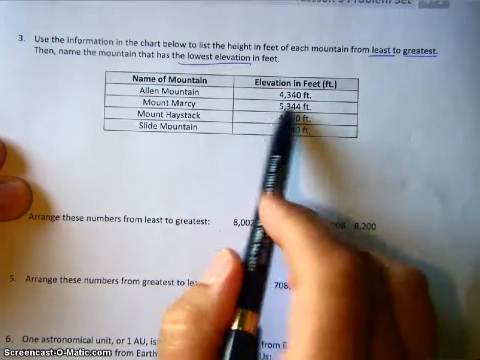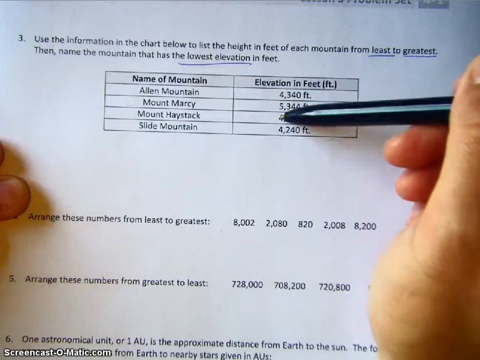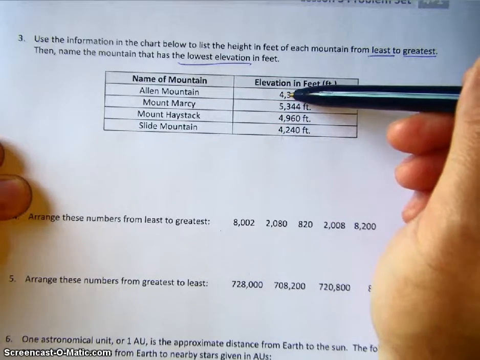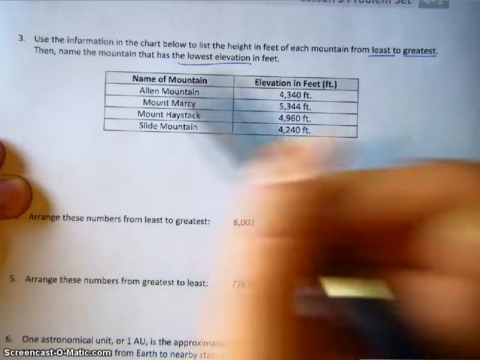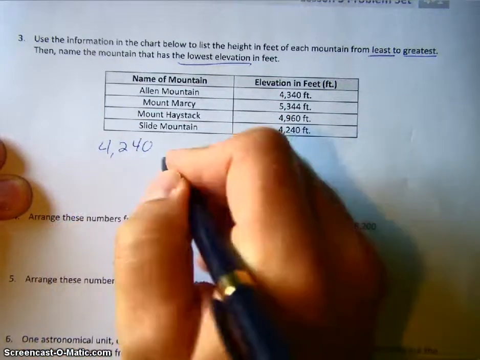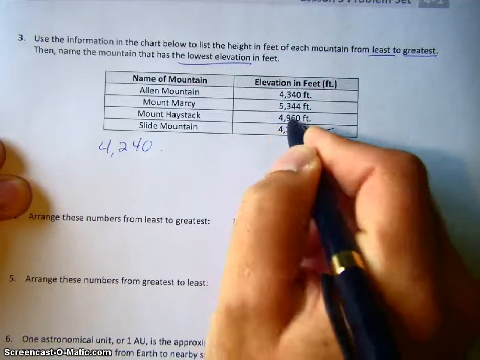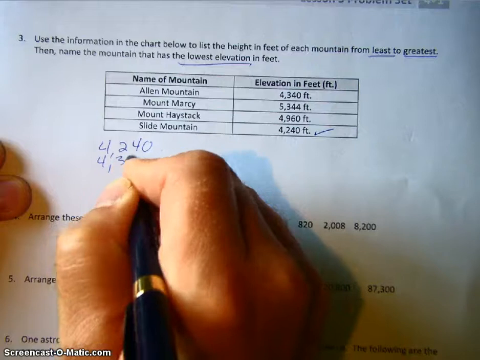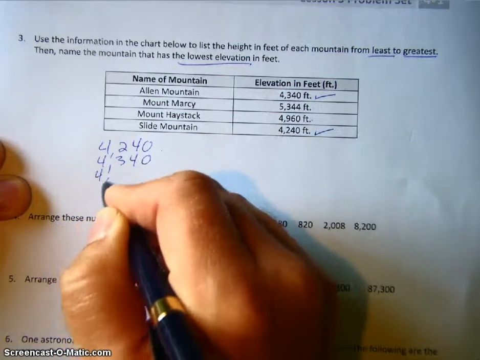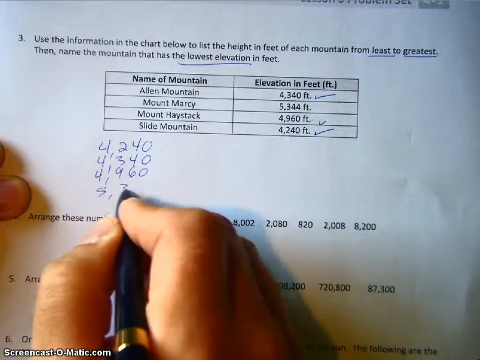Well, right away we can get rid of this 5,000 one. We can ignore it for a minute. Okay, our other three have 4,000s, so we can look at the hundreds place. Now we have 300s, 900s, 200s. Okay, so then that means 4,240 comes first. And then 3 is less than 9, so 4,340 comes next. Then our 4,960. And then now we can fill in that 5,344.